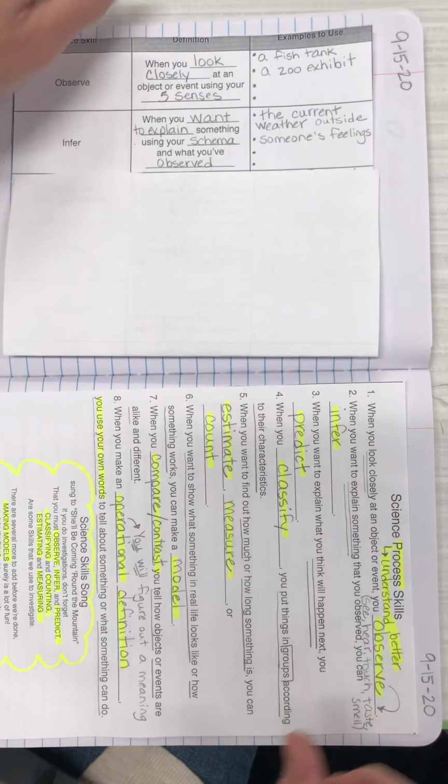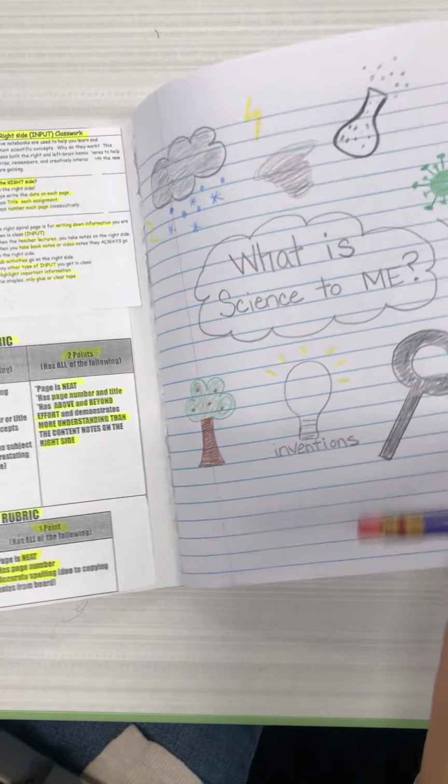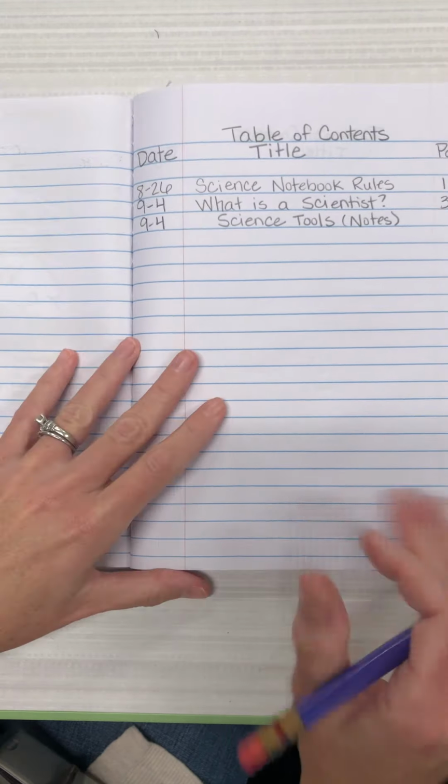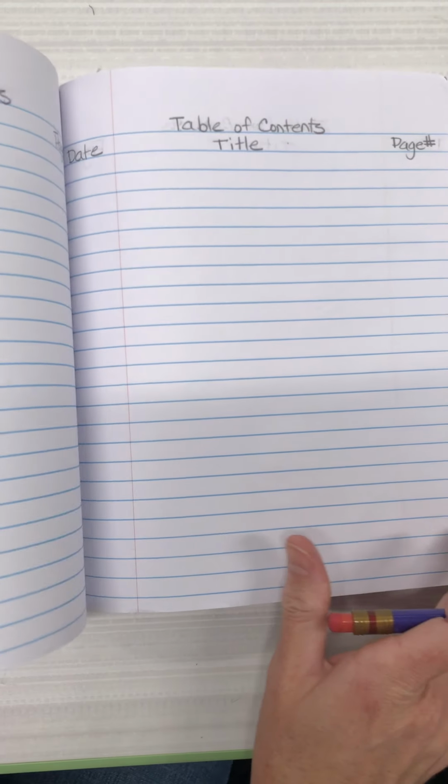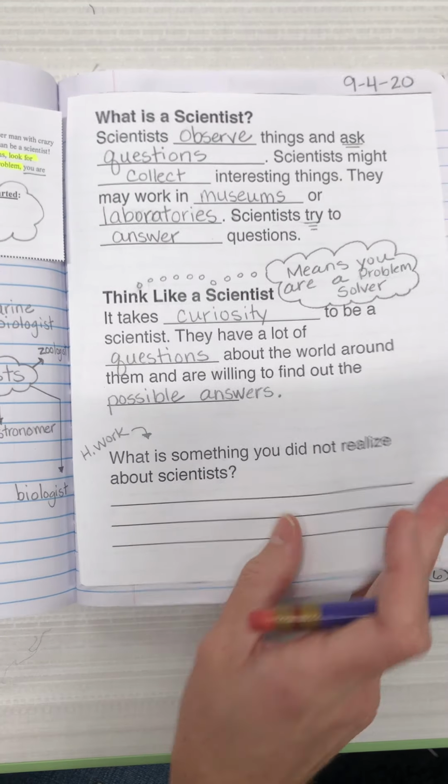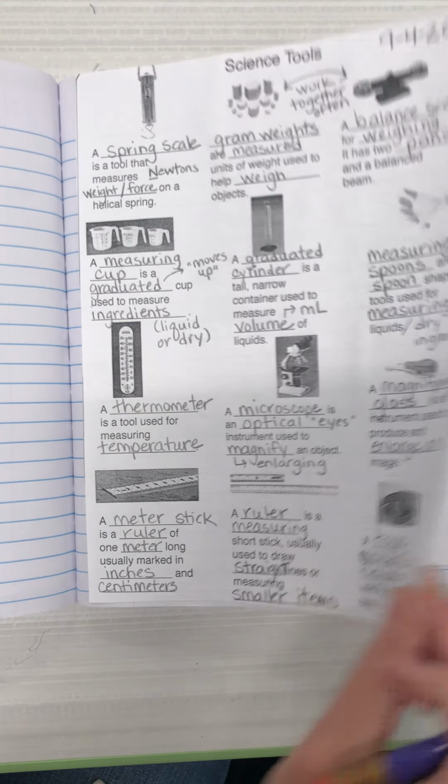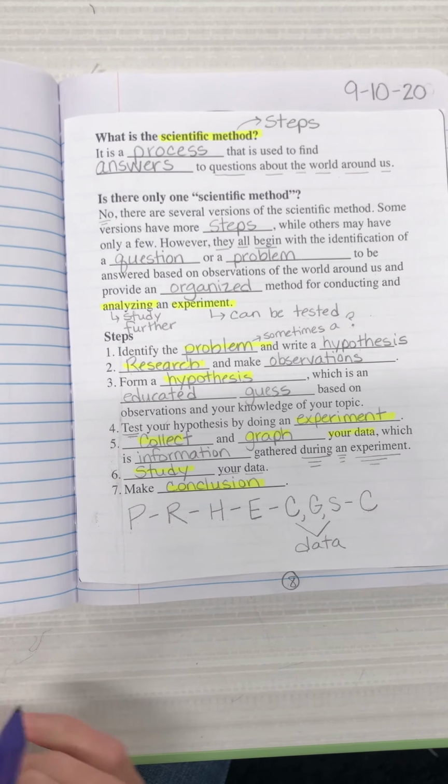All right, let's turn to our table of contents and get caught up before I let you go. So the last thing I wrote was our tools. So we're a little behind. Last week we're behind. So that was on page 5 and 6. So we need to add what is the scientific method.